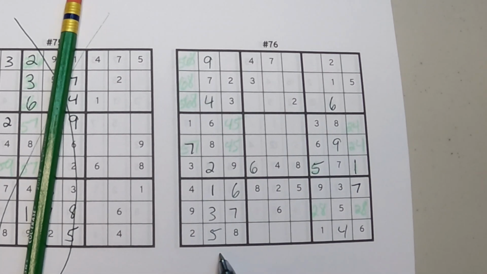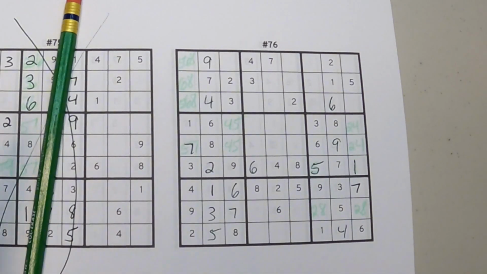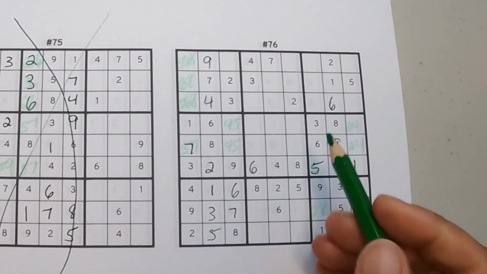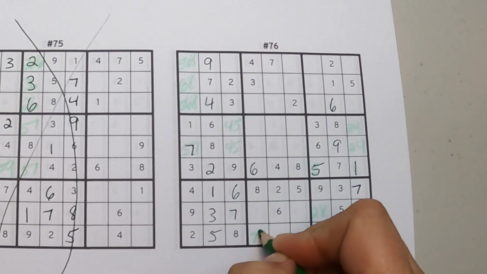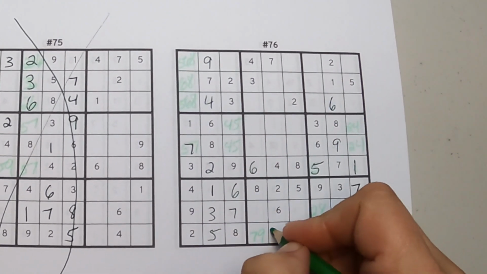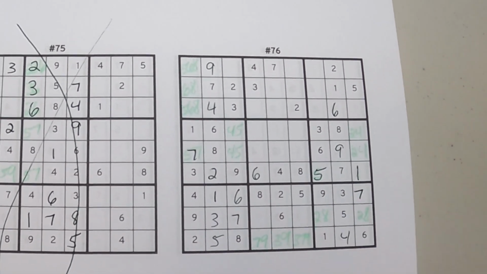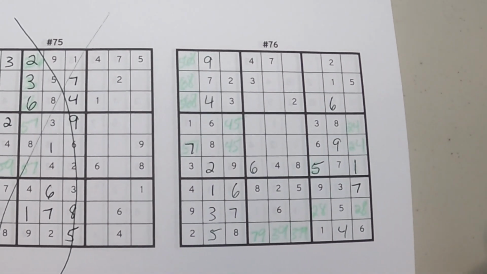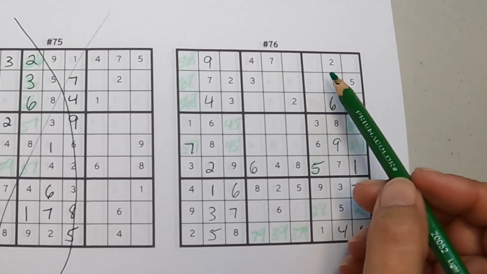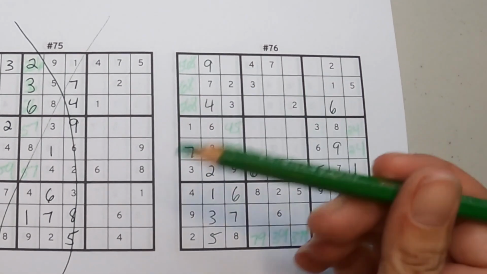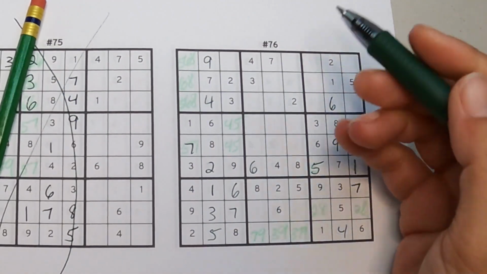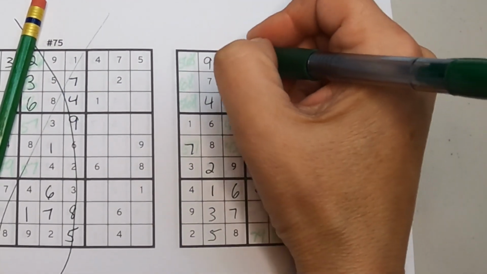For this bottom row, we're missing 3, 7, and 9. We've got a 3 here, so 7, 9. 7 here, so 3, 9. No help here, 3, 7, 9. For this box, we're also missing a 1, which can't be in any of those.